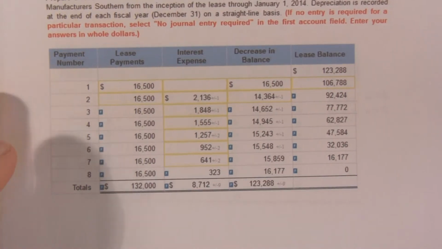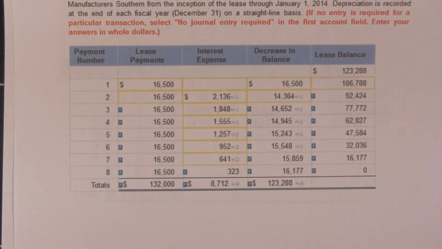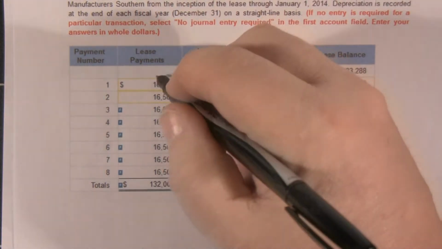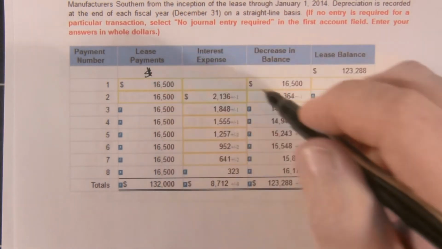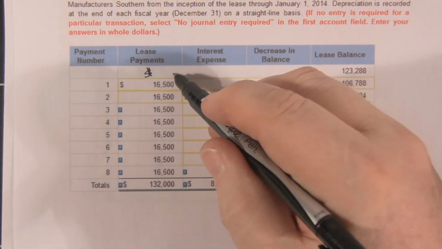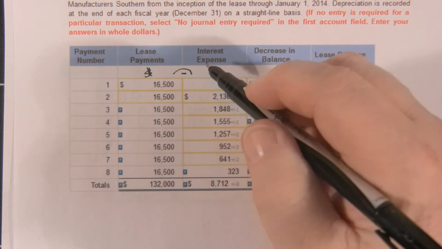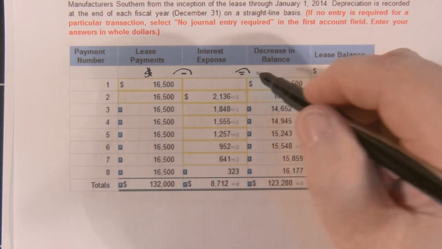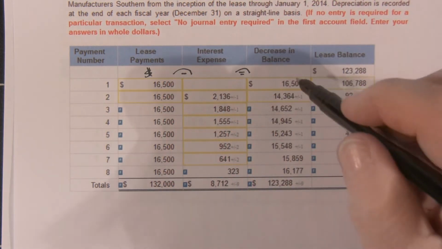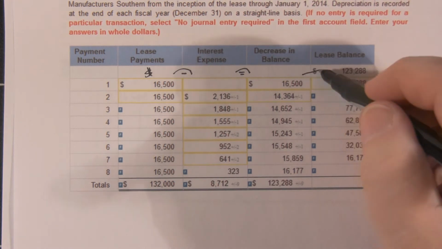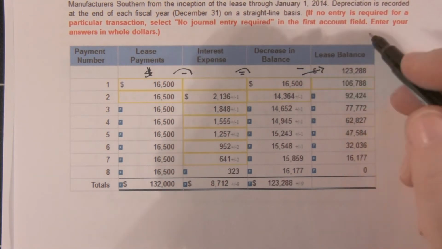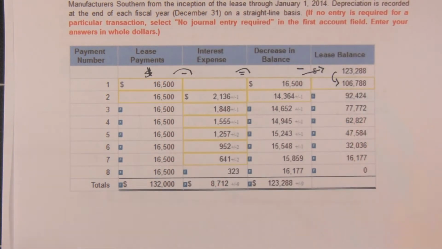And continue doing that all the way down. And when you're done, you'll have a schedule that looks just like that. The takeaways: this is how much you're writing a check for each month. This minus that equals that. This subtracted from that equals that. So now we have the amortization schedule. We'll refer to that to do our journal entries, and ask you to do the journal entries.